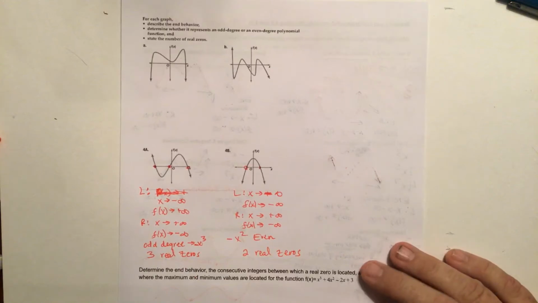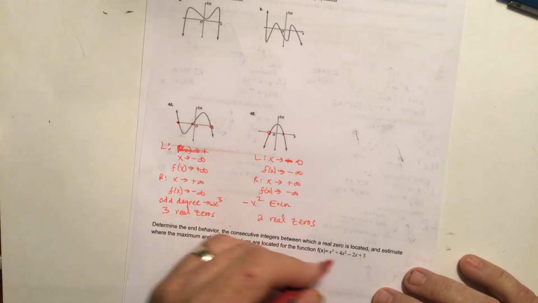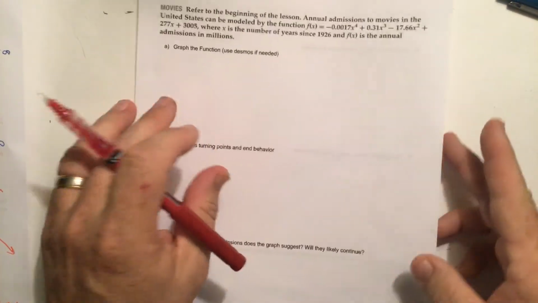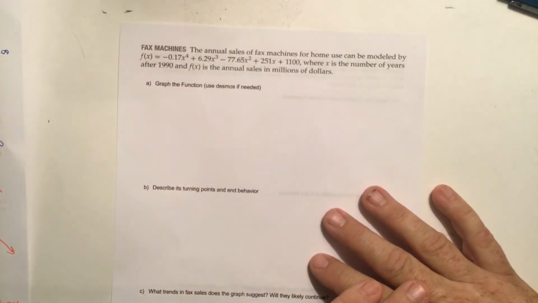All right. We covered this one in class here. I'm going to do the very last one here about fax machines.